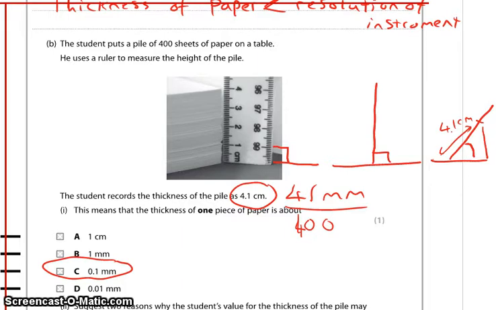Another one might be a zero error. Does the ruler start exactly at 0? Often you see rulers where there's a small bit of plastic between the edge of the ruler and the 0. So that's another reason why it may not be accurate.